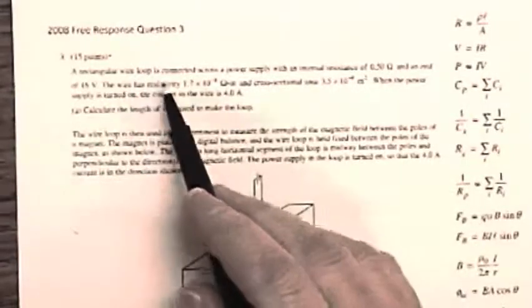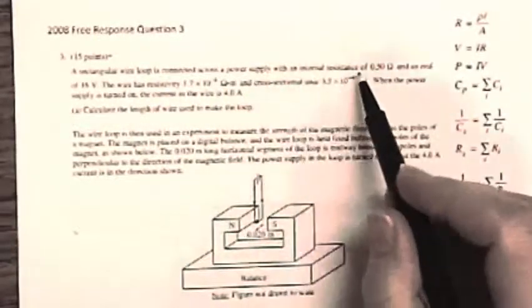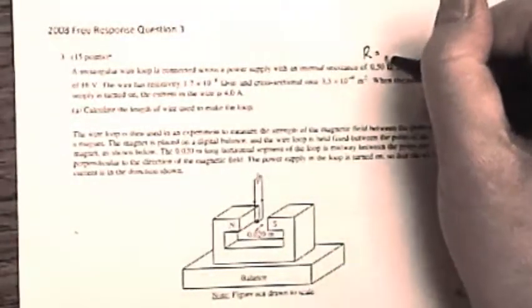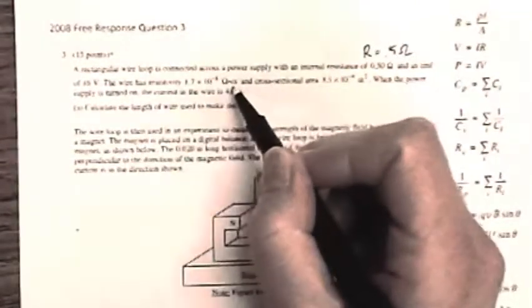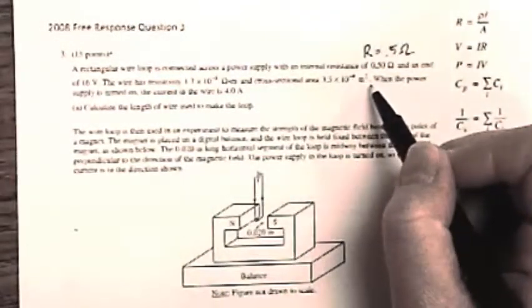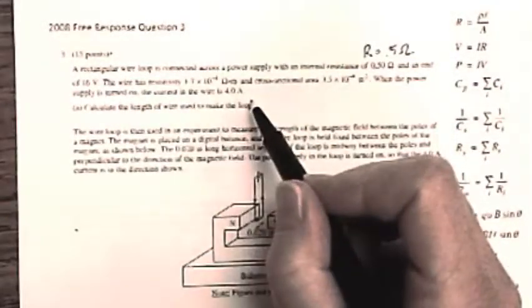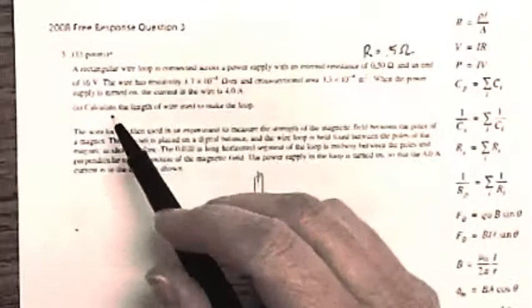A rectangular wire loop is connected across a power supply with an internal resistance of 0.5 ohms. So we've got a resistance there, 0.5 ohms, and an EMF of 16 volts. Remember, EMF and voltage are the same thing. The wire has a resistivity of 1.7 times 10 to the negative 8th ohm meters and a cross-sectional area of 3.5 times 10 to the negative 9th meters squared. When the power supply is turned on, the current in the wire is 0.4 amps. Calculate the length of the wire required to make the loop.